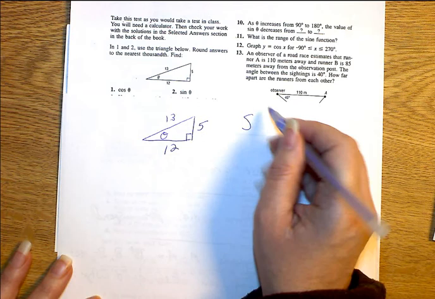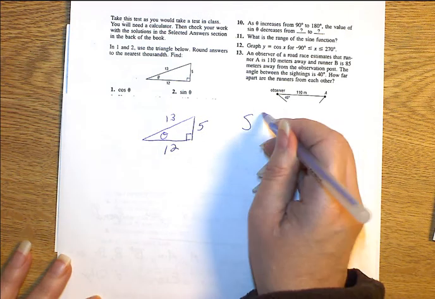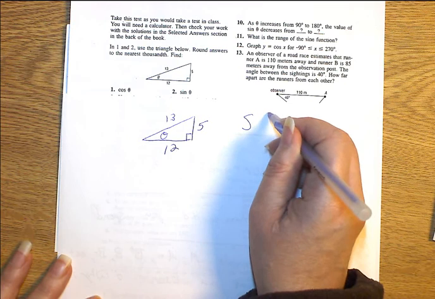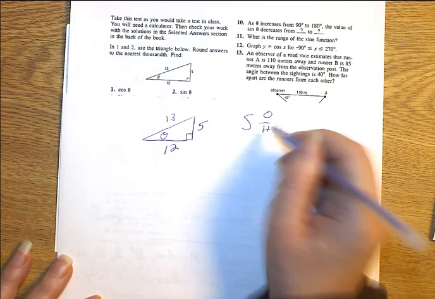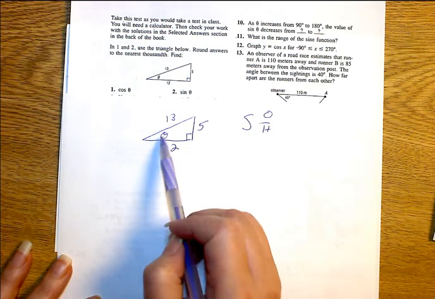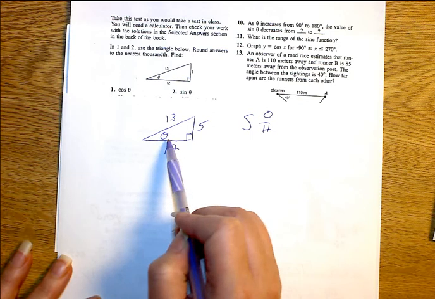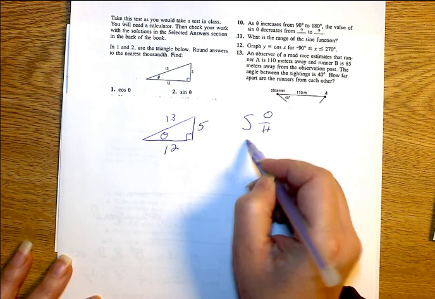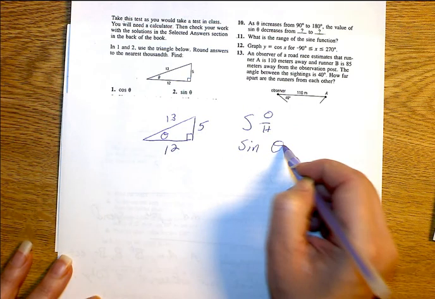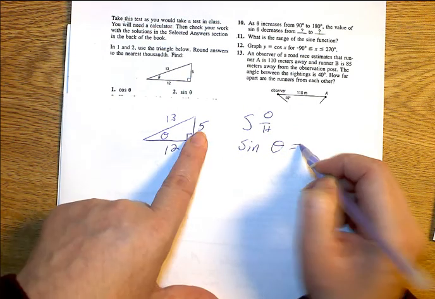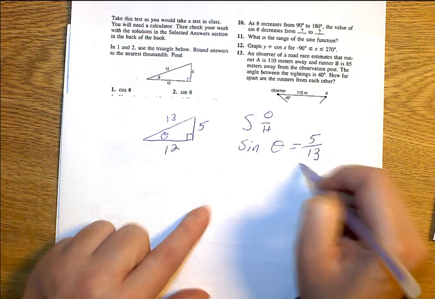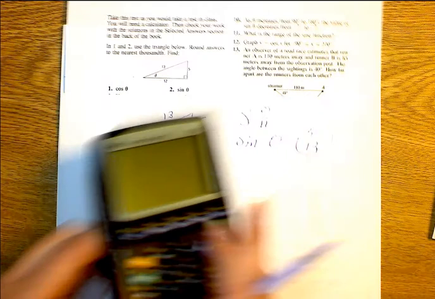Can't forget that. Sine is opposite over hypotenuse. Since this is my theta, I have opposite and hypotenuse. So sine of theta is equal to opposite, which is 5, over 13. So in my calculator, I just put 5 divided by 13.